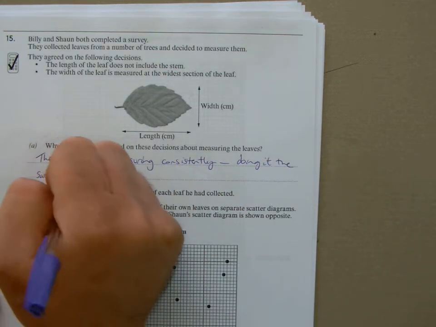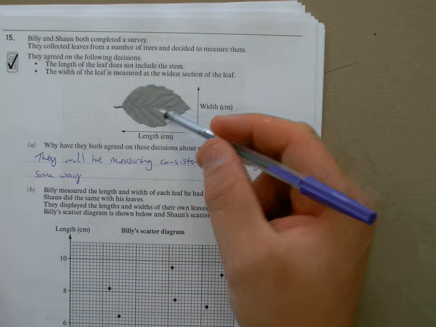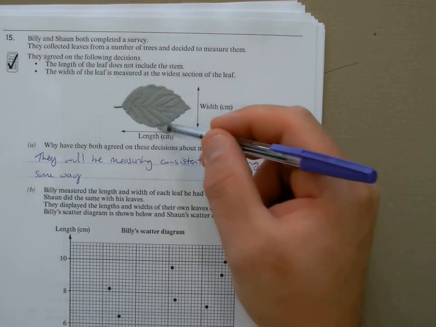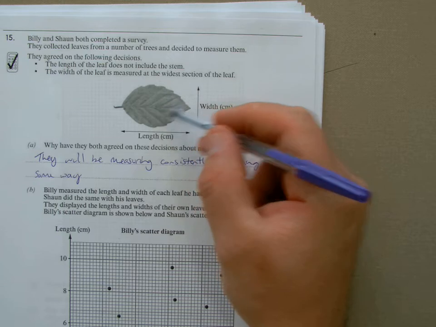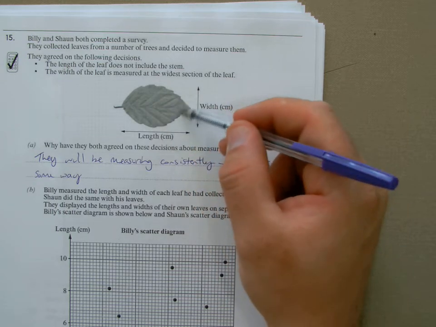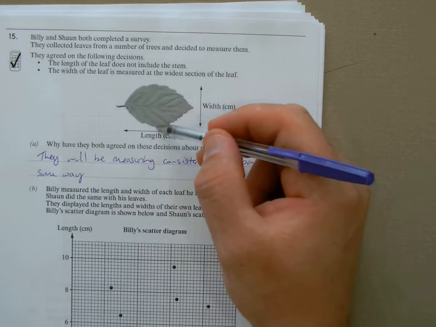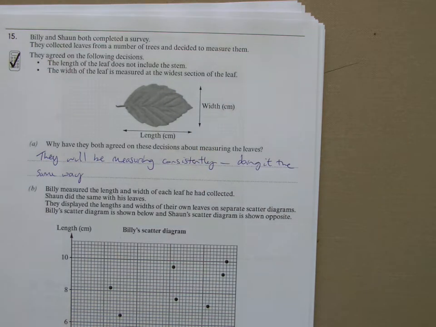So when they say about measuring the width of the leaf, they know they've got to measure the widest part, as it says, at the widest section of the leaf. They know they've got to do it there, not at the top where it's not so wide. So they'll be measuring consistently.